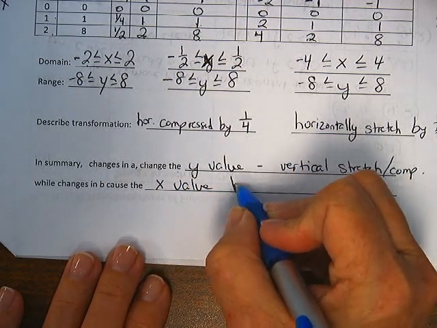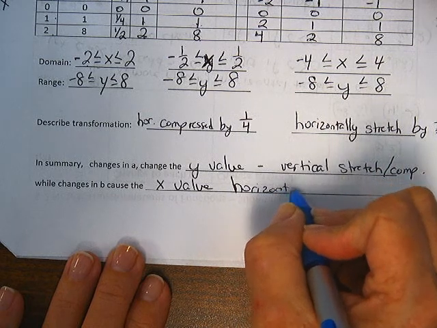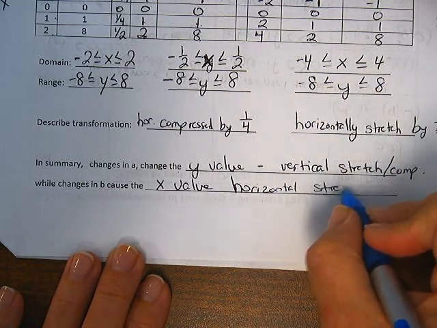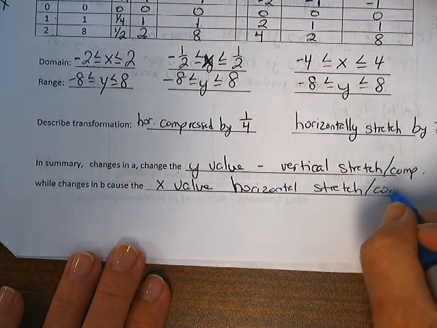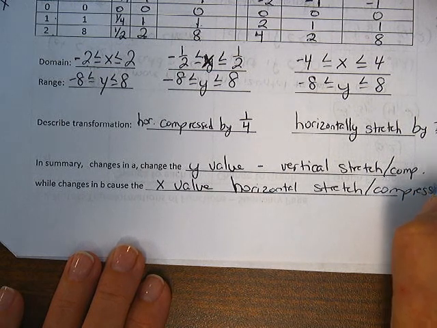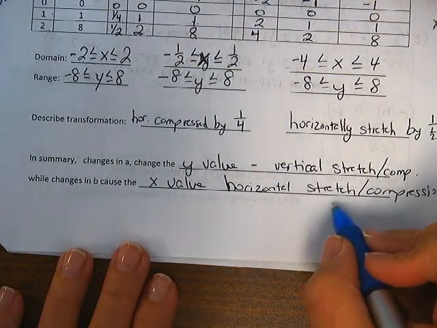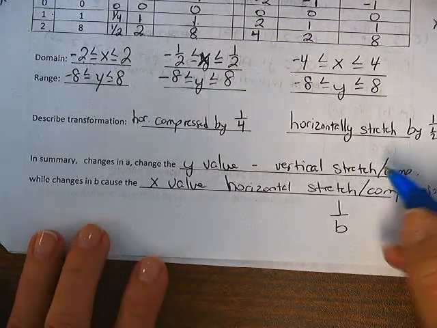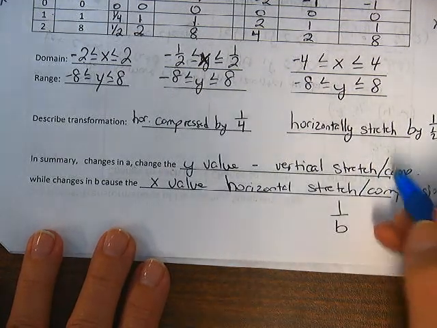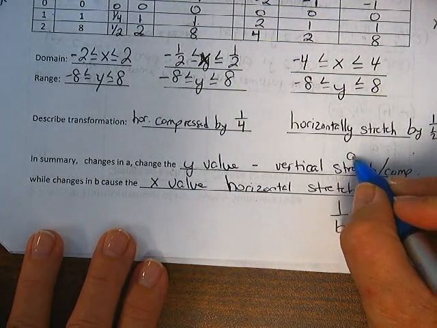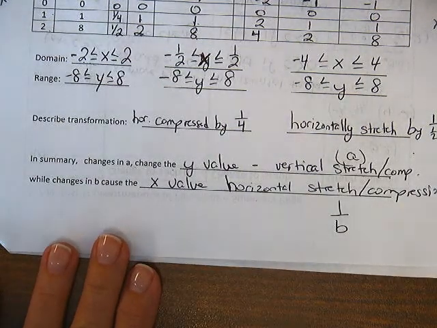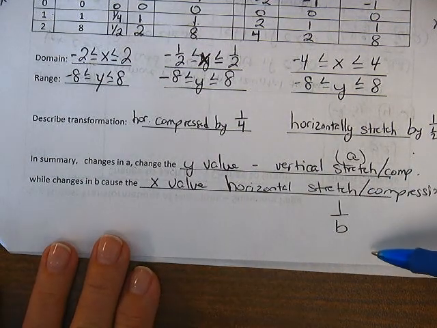So we get a horizontal stretch or compression. And that stretch or compression is by a factor of 1/b, whereas our vertical stretch or compression is by a factor of a. So again, remember, B's are going to operate the opposite.